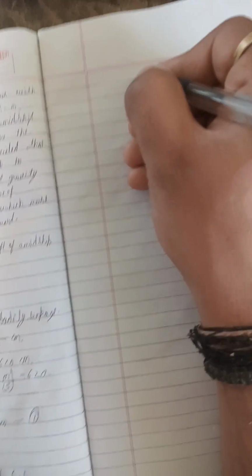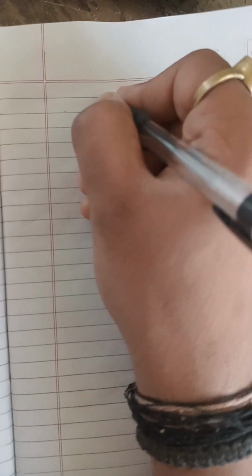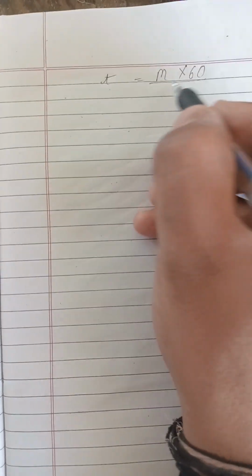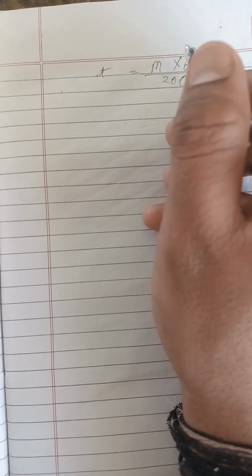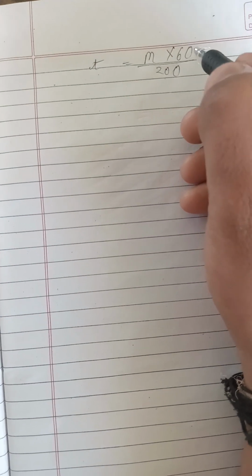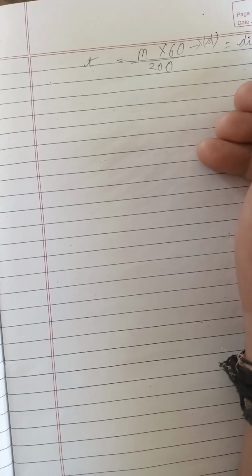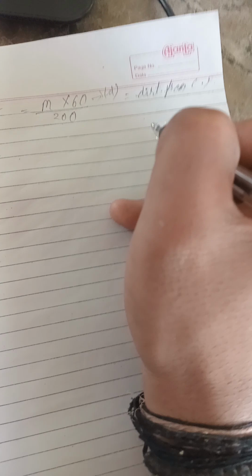So this change in trim, that is t, is equal to m into 60 by 200. Now this 60 is the d in the formula, the distance from the center of flotation.